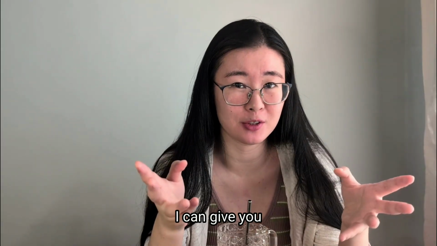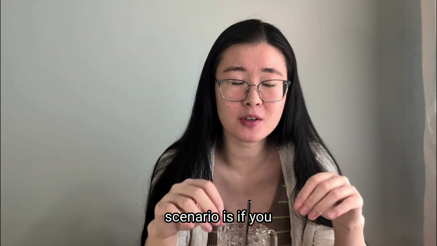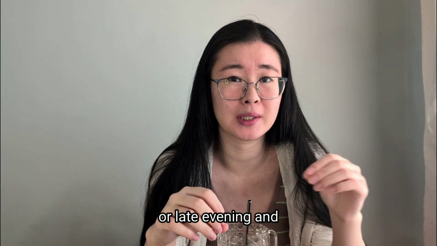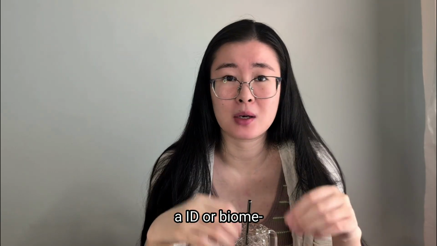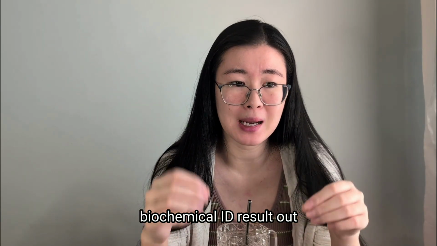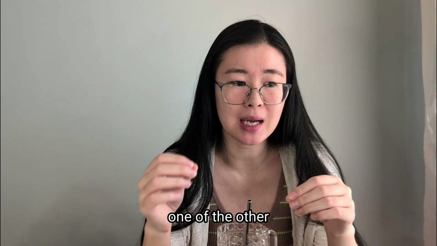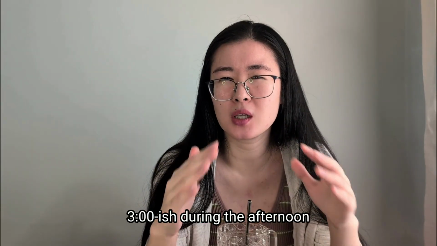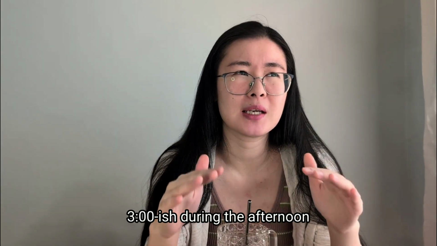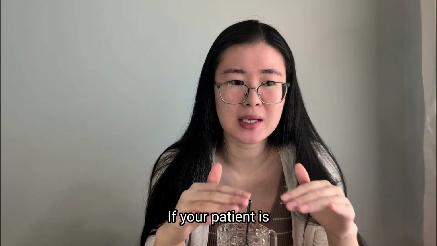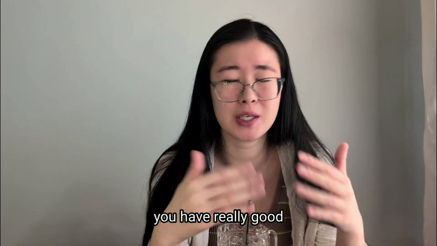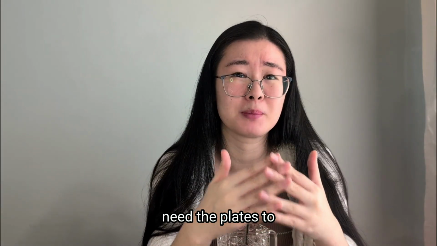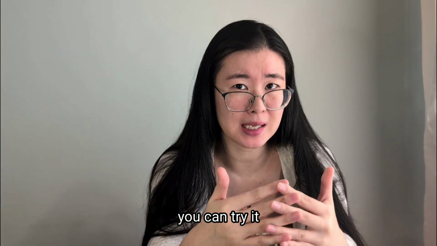One of the tips I can give you for this kind of scenario is if you send us a sample during the early night or late evening and you don't see an ID or biochemical ID result out by the second day in the morning, one of the other things you can do is, by 2 or 3 o'clock-ish in the afternoon, give microbiology a call. If your patient is fitting the criteria, really urgent, or you have really good reason that you definitely need the plates to be read, you can try it again before everybody's gone.